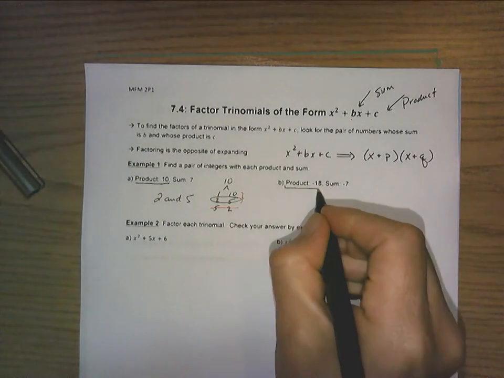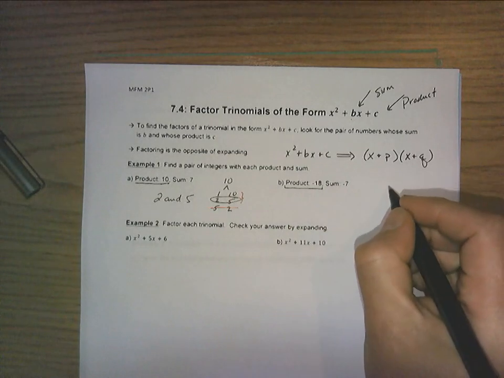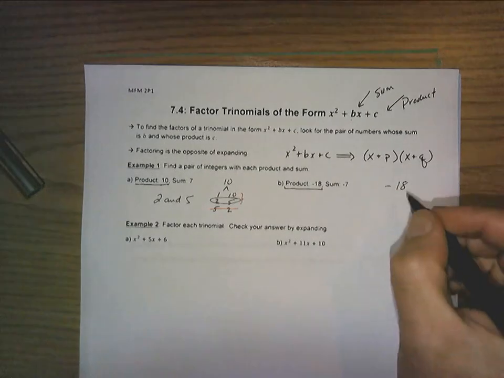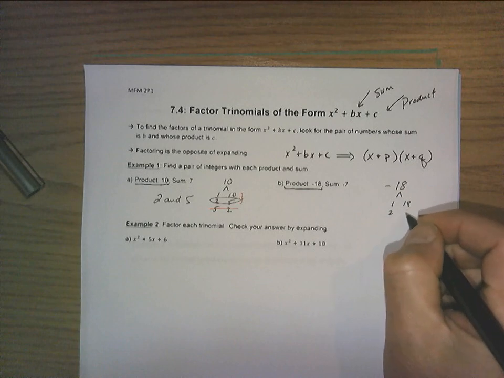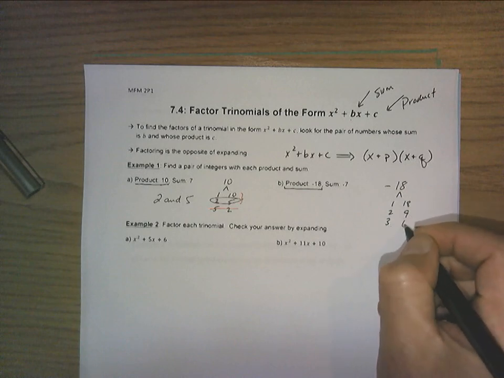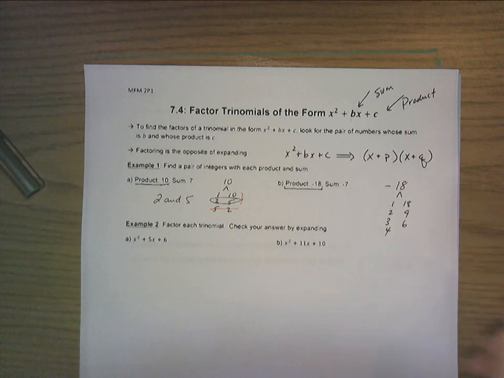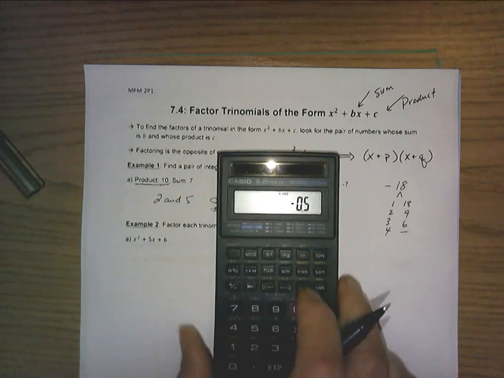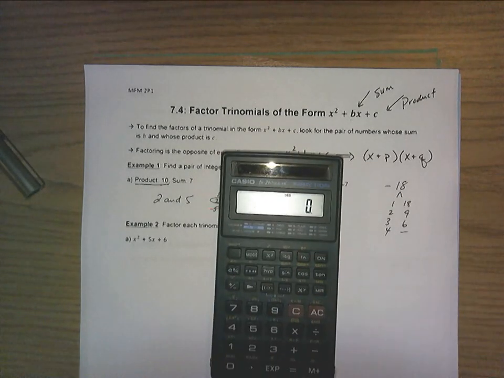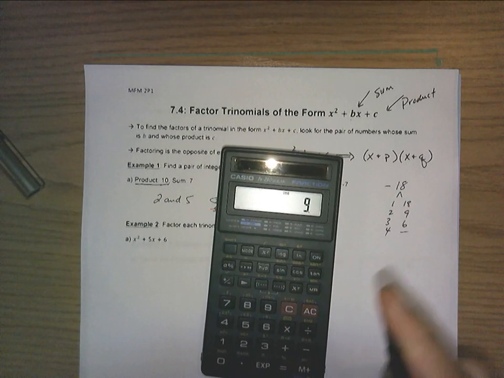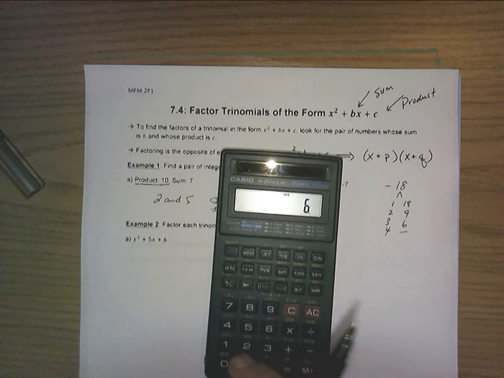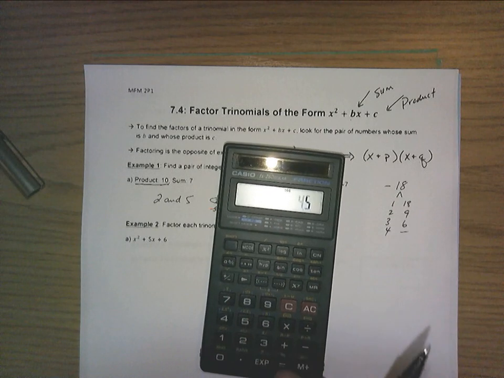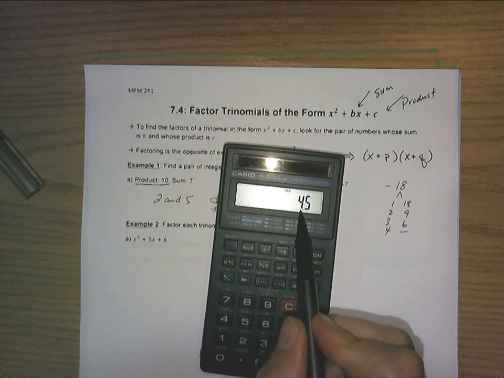They need to have a product of negative 18. Well, I'm not going to worry about the negative too much right now. I'm just going to look for all the factors of 18. 1 and 18, 2 and 9, 3 and 6, 4 does not go evenly. Now, let's say I don't know the factors of 18 very well. Then use your calculator. 18 divided by 2, you get 9. 18 divided by 3, you get 6. 18 divided by 4, you don't get a whole number, so it's not a factor.